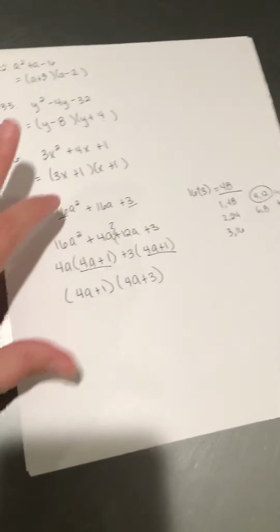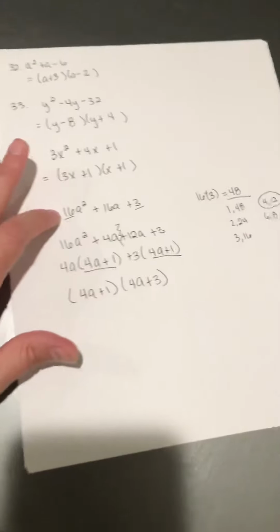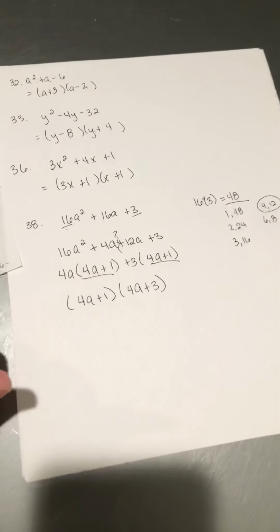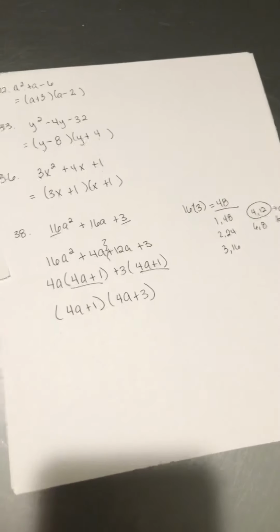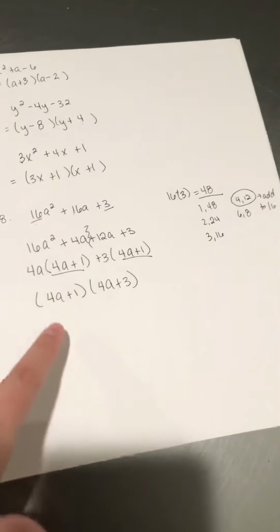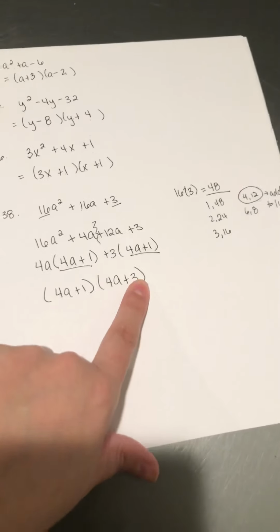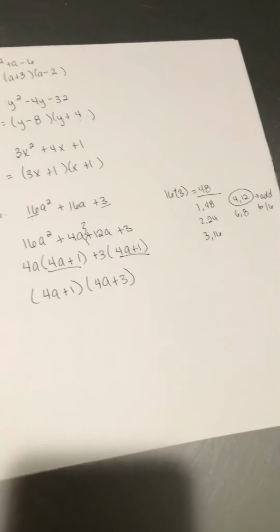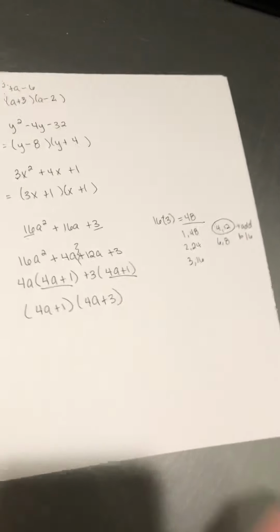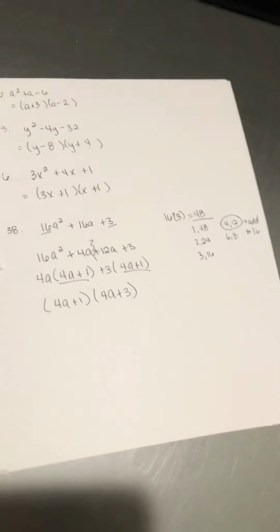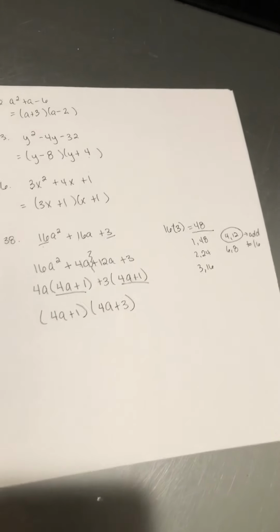So if the number here is not a 1 or a prime and you've got several options, I'll usually do it this way, but you can still do guess and check and just fiddle with it until it works. That's fine as well. And if you check this, 4a times 4a is 16a squared, 4a times 3 is 12a, plus 4a is 16a, and then 1 times 3 is 3. So that's a neat little trick I like to do, just if you think it's going to take you too long to do guess and check. It can be faster sometimes.